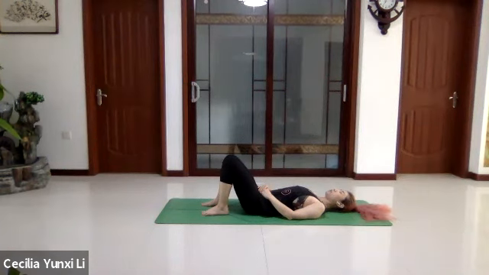Start to notice the rhythm of your breath. Now place your hands on the side of your ribs. On the next breath in, can you try to breathe, restrict your belly from extending, and try to breathe into your hands.